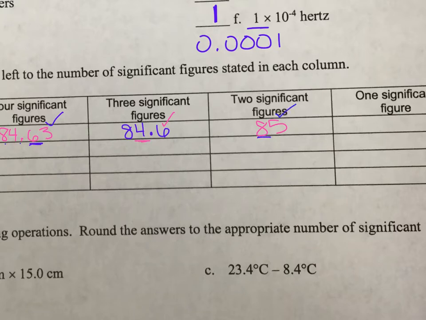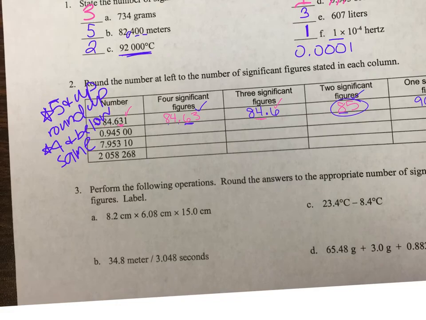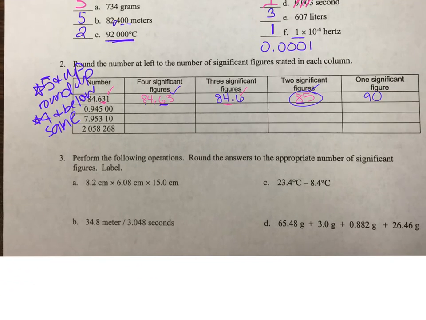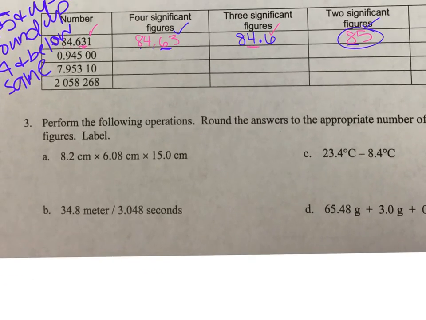The guy behind it goes to 90. Biggest mistake people like to make is they just put a 9 because they know it's 1 significant figure, but you can't lose what the actual value is. Okay, it was 90. Okay, so that's your example for that one. Okay, and you guys will practice that in a second. Let's go ahead and take a look at number 3.